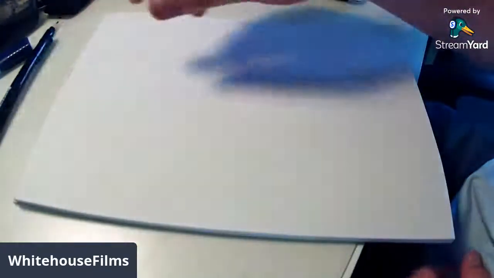And let's see, how are we doing so far? Oh, half an hour in, and we've got one character drawn. That's a good start so far.